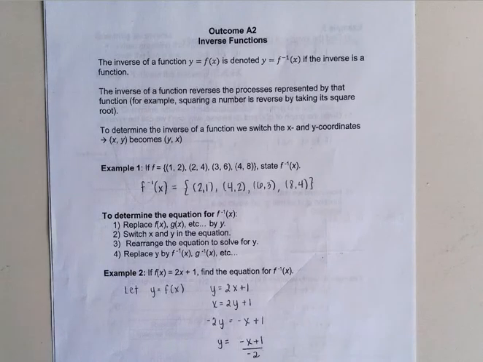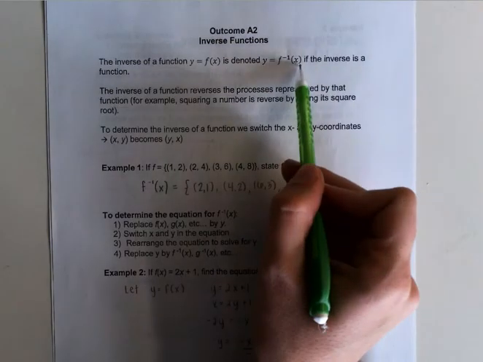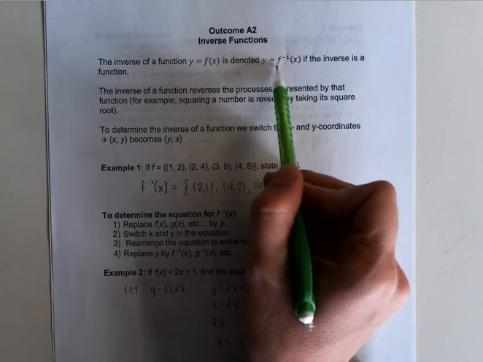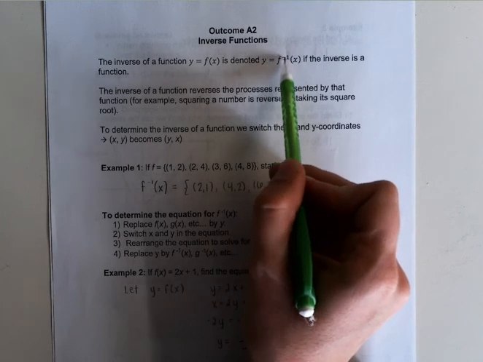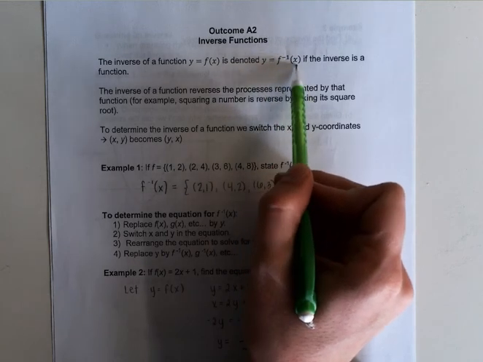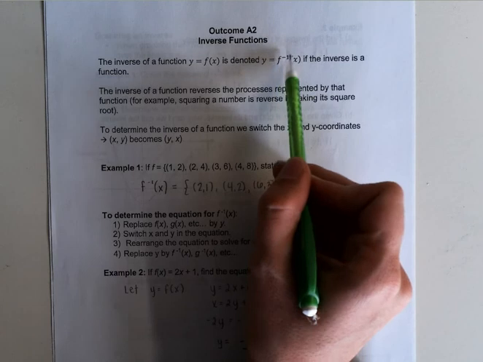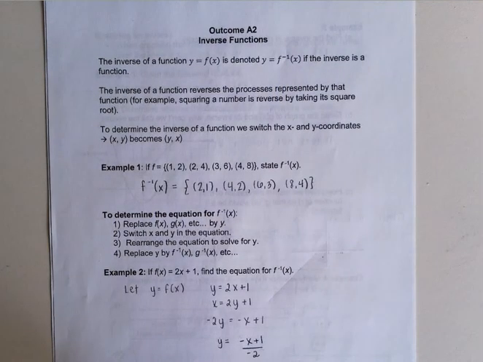In this lesson, we're going to talk about inverse functions. Inverse functions can be denoted using this notation. You'll notice that we have y equals f of negative 1 to the x. This is not an exponent of negative 1, but it is the notation that denotes an inverse. An inverse function basically reverses the process that we have in a function.